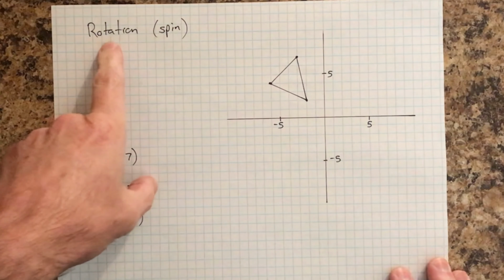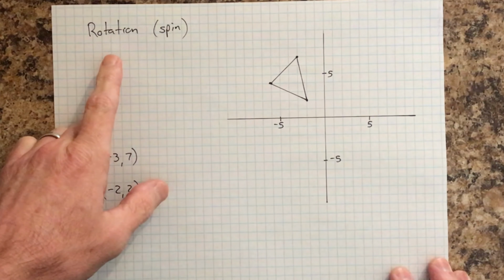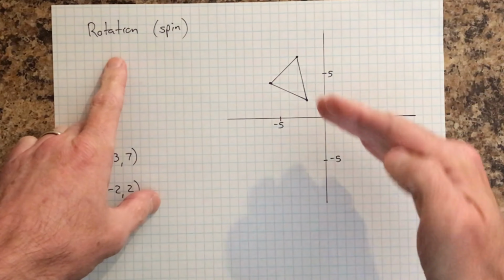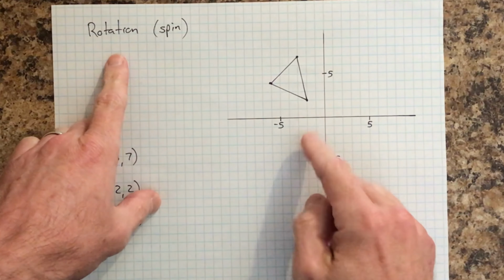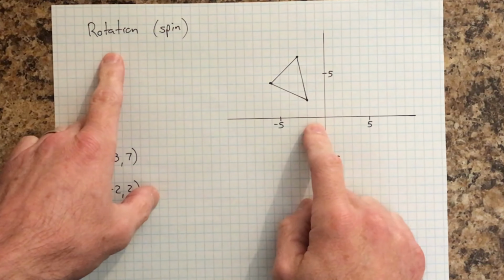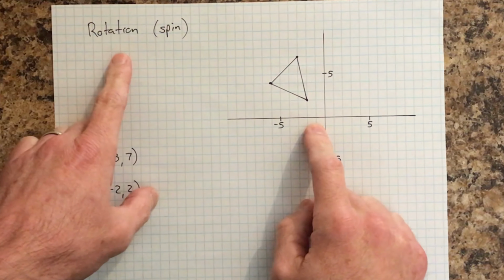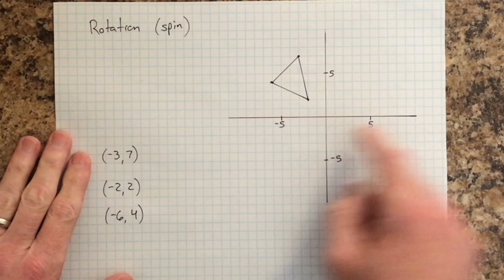Rotation, of course, means to spin. For the purposes of this video, we're only going to talk about rotating around the origin, 0, 0, and we'll only talk about 90, 180, or 270 degrees, because to rotate other than those conditions is a bit more complicated.